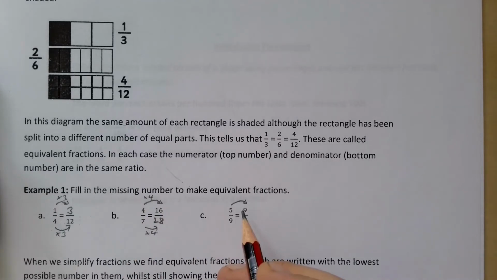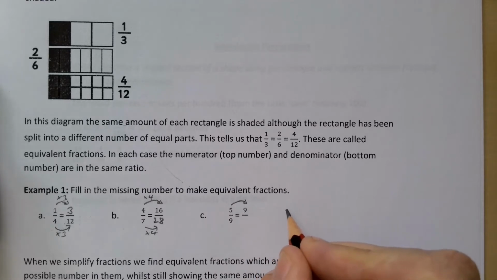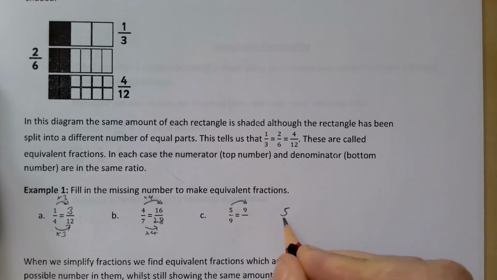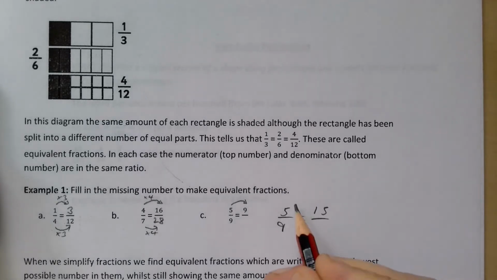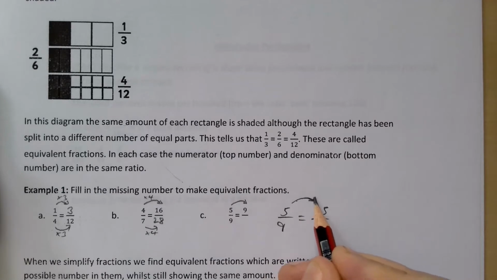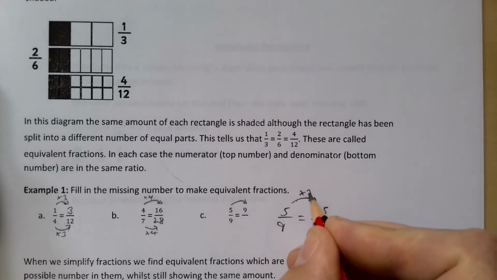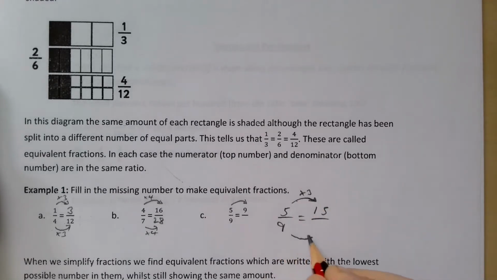5 into 9 is a bit of a messy one. I'm going to change it into something else. So we go for 5 over 9 equals, let's just go nice and straightforward and make it 15. And we would times this by 3, and we times this by 3 as well. And we would end up then with 27.